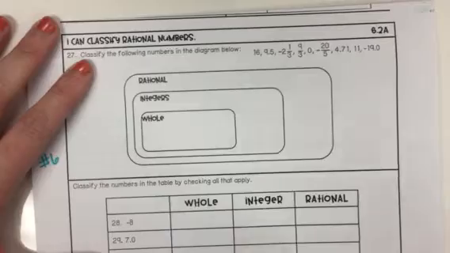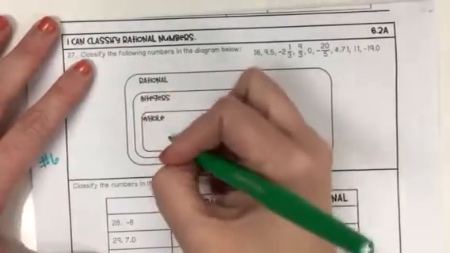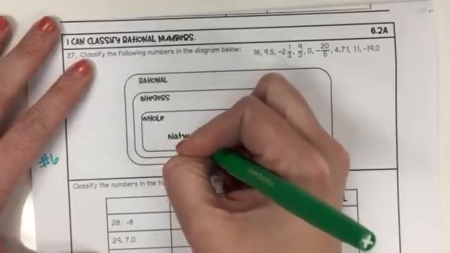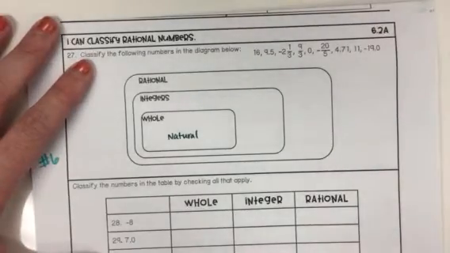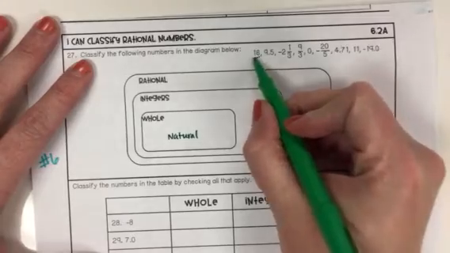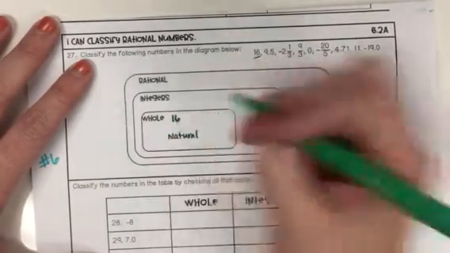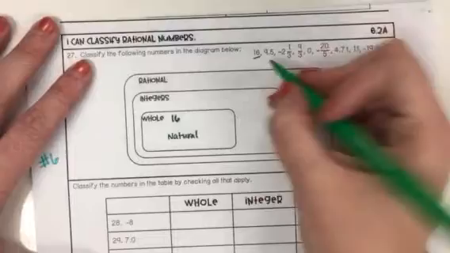This one does not have one of our boxes, and that is our natural numbers box. But know that all natural numbers are whole numbers. So if it is a natural number, it automatically goes in that whole number box. Remember, we're only looking for the smallest box it goes in, not all three or all of them. So when I look at 16, I know 16 is a whole number, so it's going to go right there.